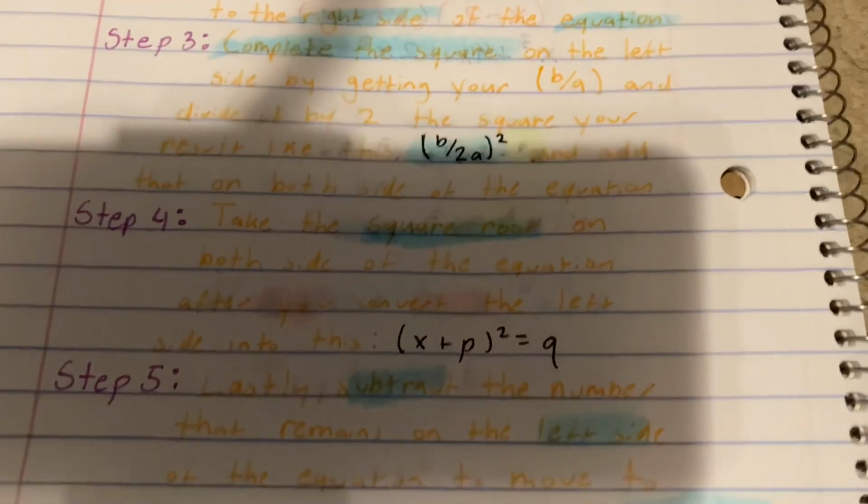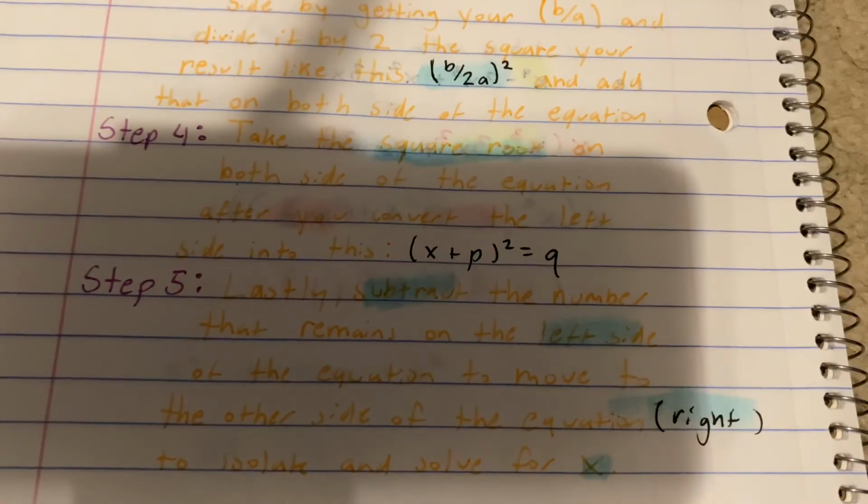And then lastly, subtract the number that remains on the left side from the equation and move it to the right side of the equation to isolate and solve for x. That is the last step, and we will be doing some examples, so don't worry if none of this makes sense.